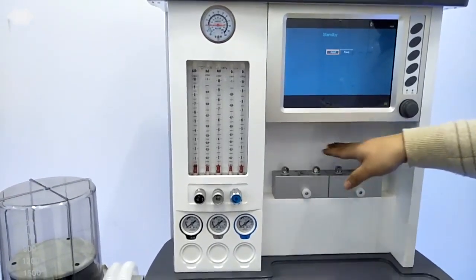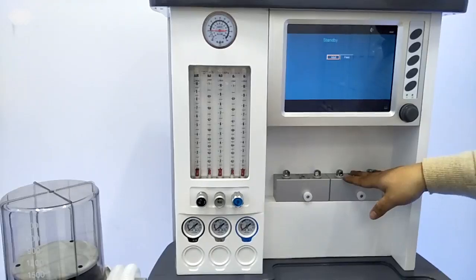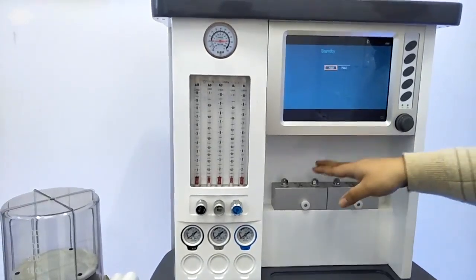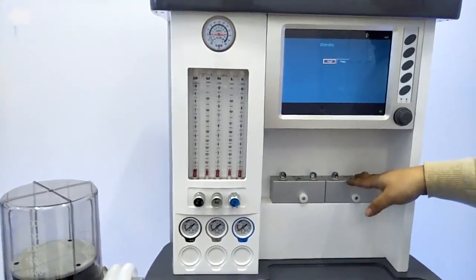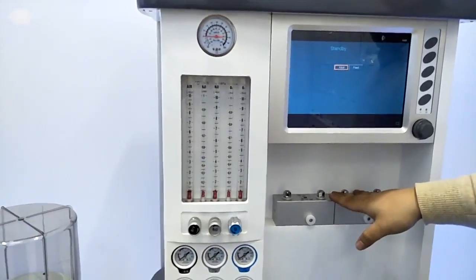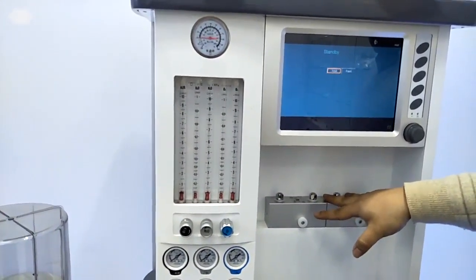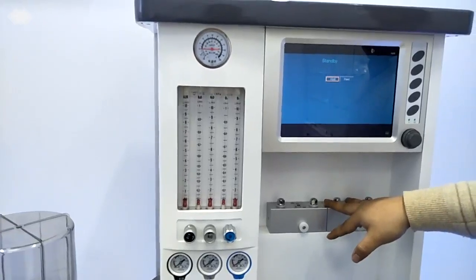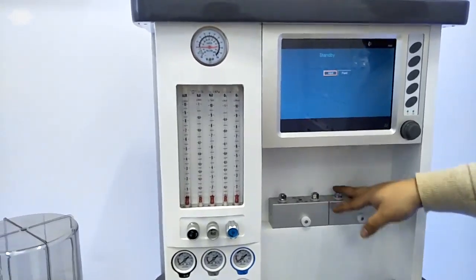And between the 2 ventilators, we have the interlock and also the self-lock to ensure only one of the ventilators can be used at one time. Also for the ventilators, we have automatic temperature, flow, and pressure compensation to ensure there is no leakage.